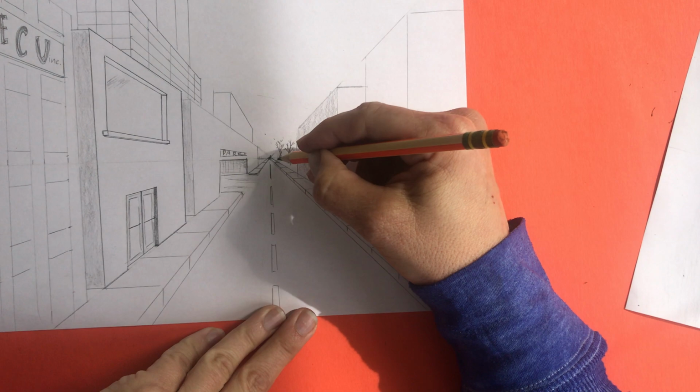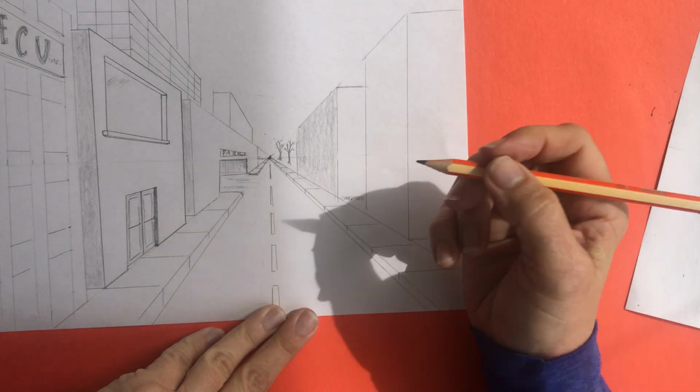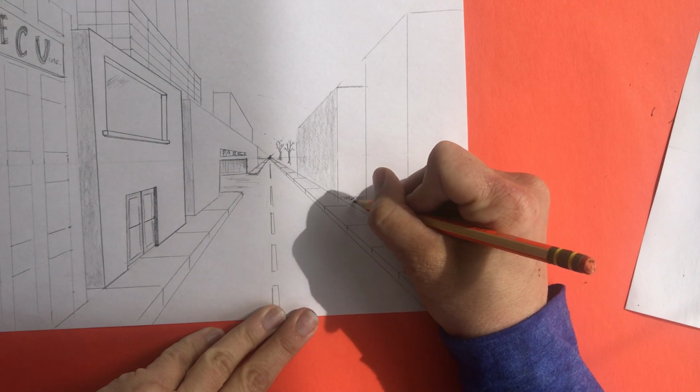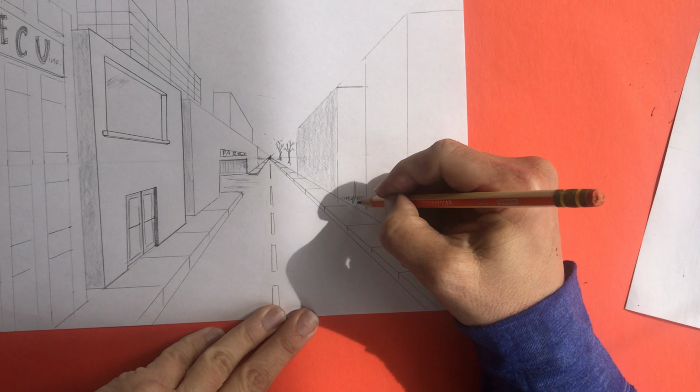So I have itty bitty trees here. This is going to be a park maybe. See, yay, park. Then maybe I have a tree here. Now this one's got to be bigger than those trees, right? Because otherwise it won't look believable that it's closer to me.